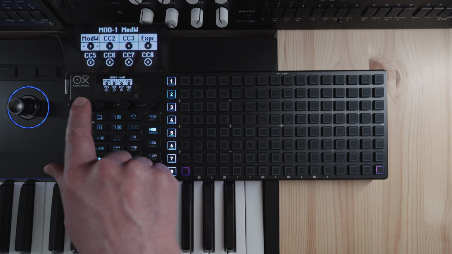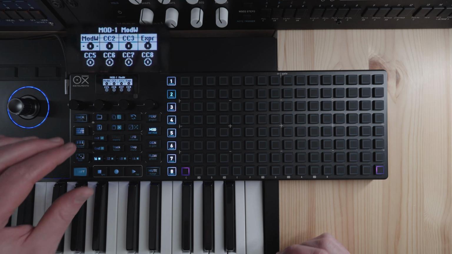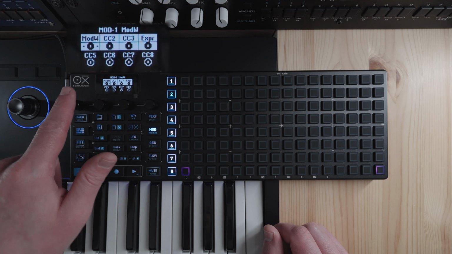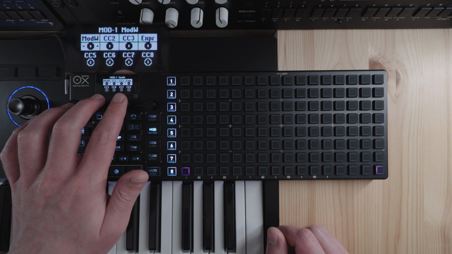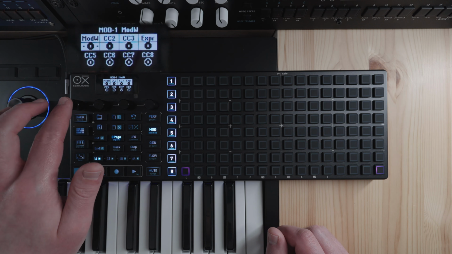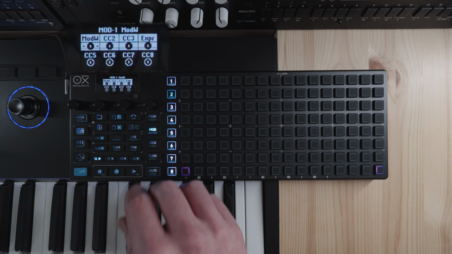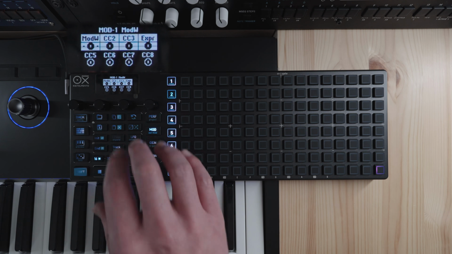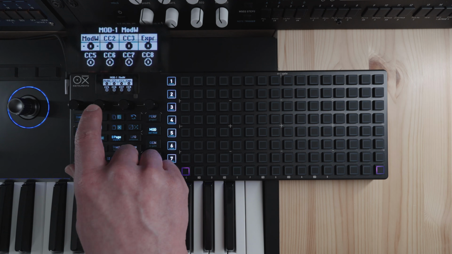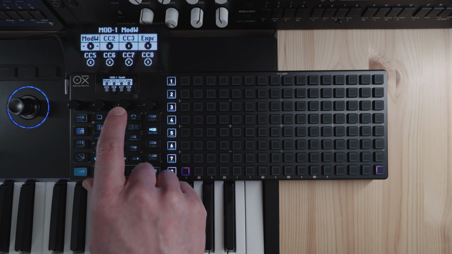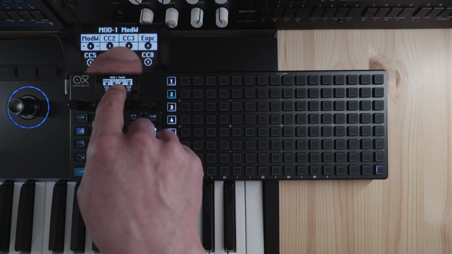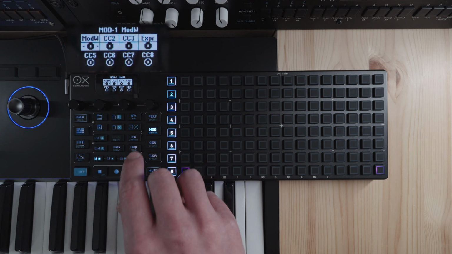Now these mod lanes are basically pre-assigned. Here you get your mod wheel and your expression on lanes 1 and 4. And then you have CC numbers on 2, 3, and 5 to 8. Now you can change all of these assignments in the settings. Now when you're looking at this modulation lane here, you can see that it's not quite a circle, but some kind of a shape.